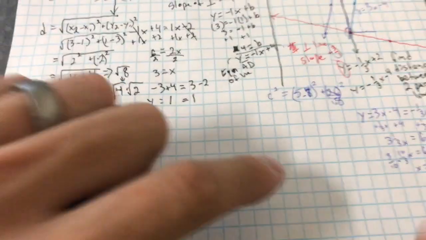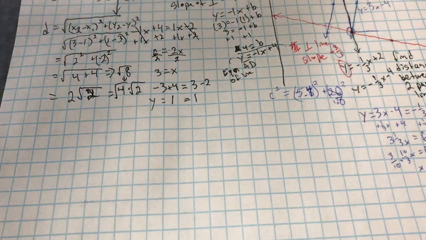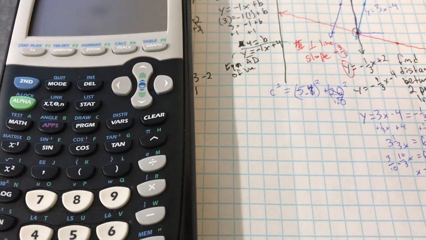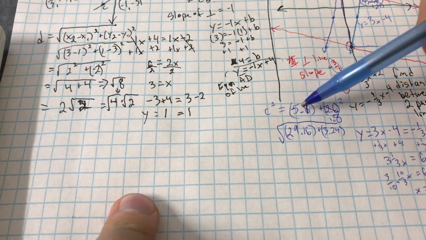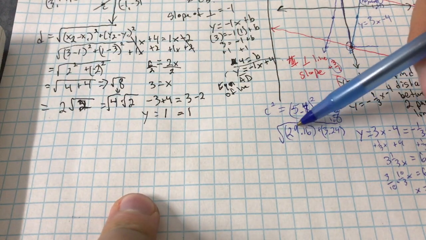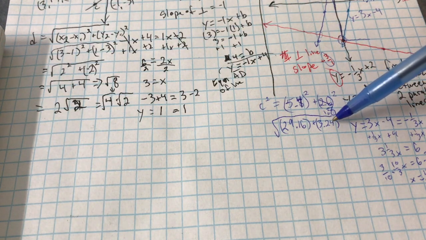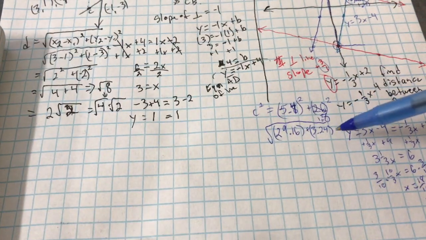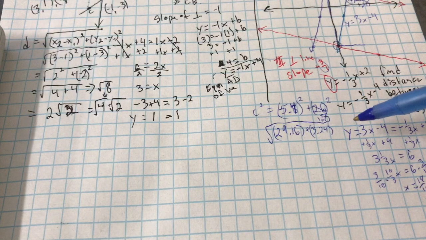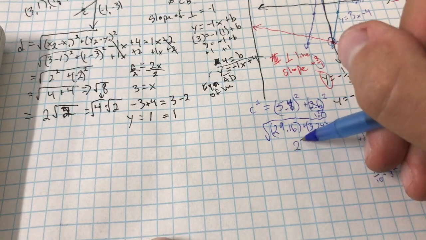All right, I'm going to use a calculator real quick. Break out your calculator, do it. Oh, this one's dead. Pause. So I just used my calculator. 5.4 squared comes out to 29.16, and 1.8 squared comes out to 3.24. Add those together, and I'm going to get 32.4.